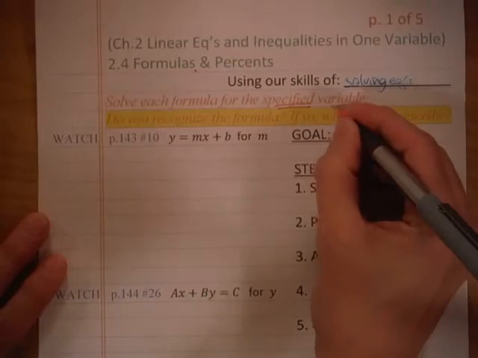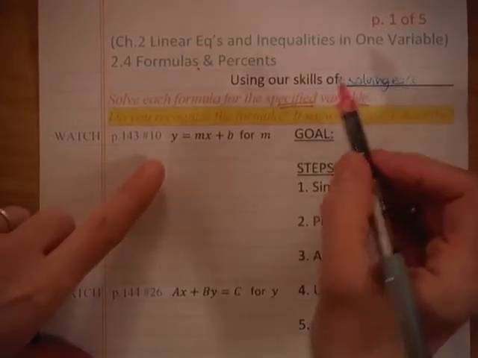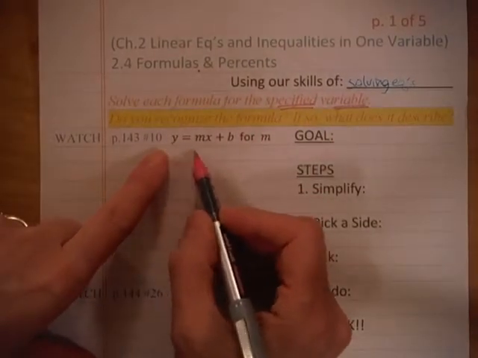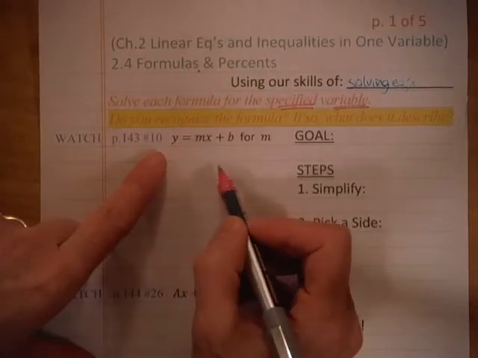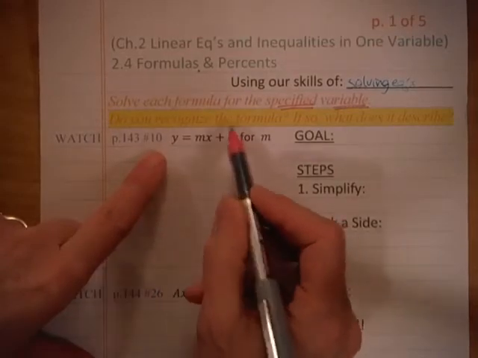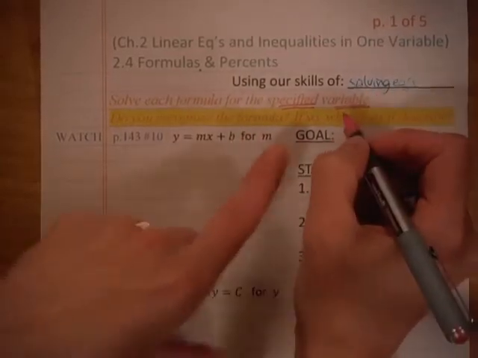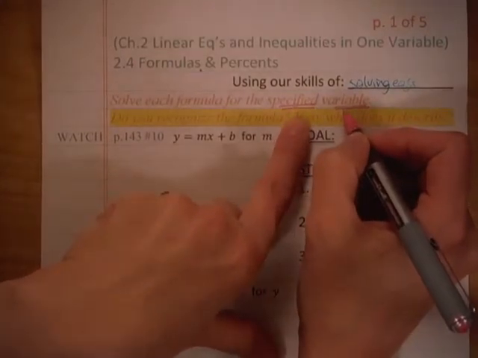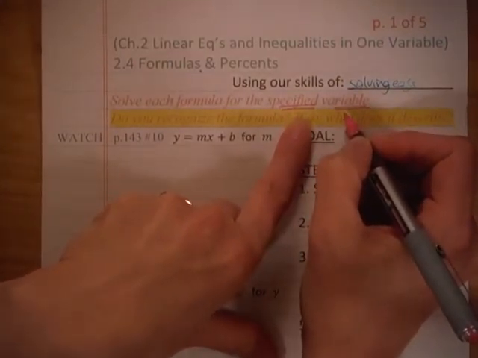That's going to be key because now we're going to be looking at things like you see on number 10 here where everything is a variable. There aren't numbers involved. There's more than one variable, so we need to key into what they're having us solve for, one particular letter, one particular variable.